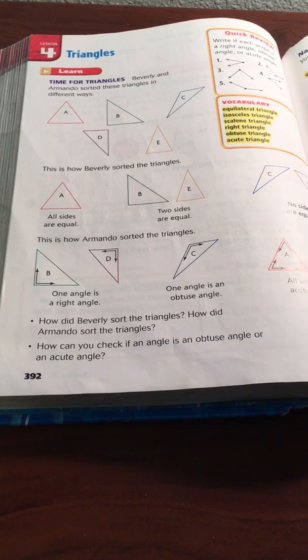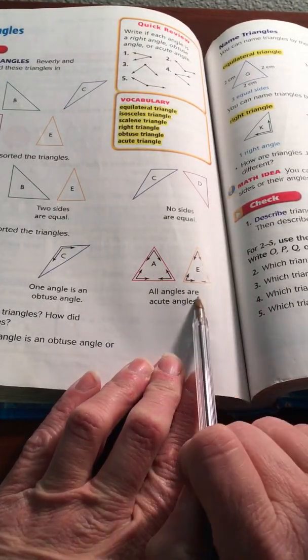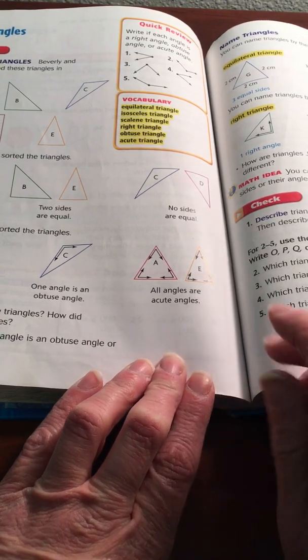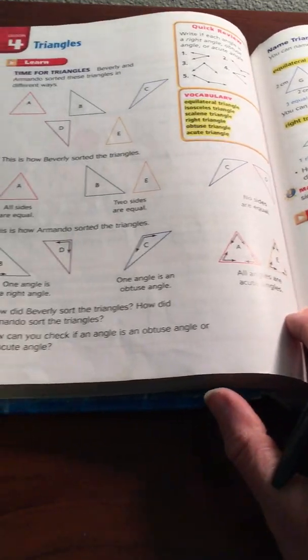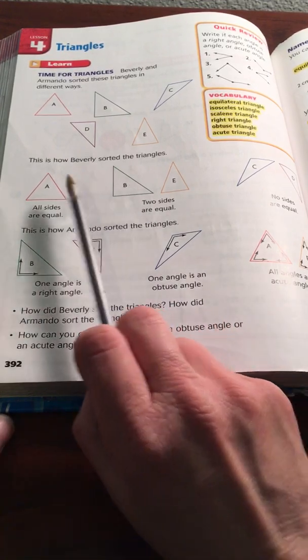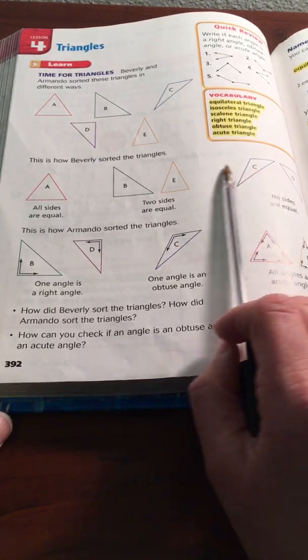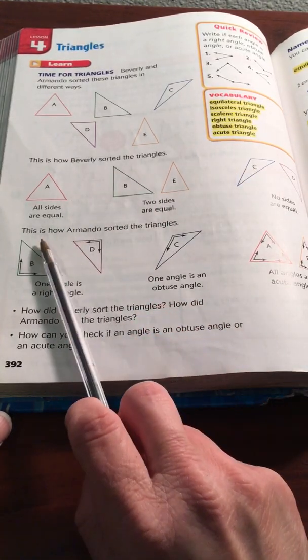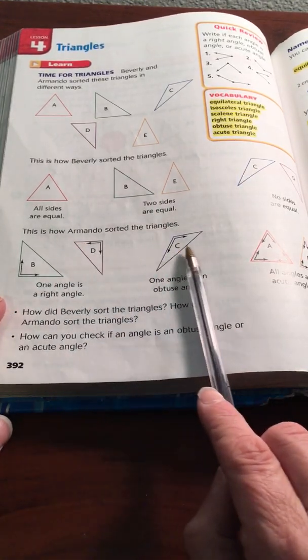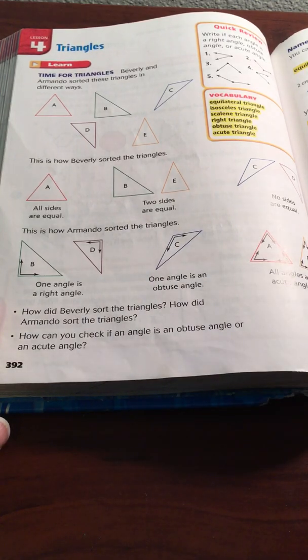And that triangle A and E had 3 acute angles. So he divided it into acute angles over here. So going back to both Beverly and Armando, Beverly decided to divide them all up by how many equal sides or the length of the sides, and Armando decided to divide the triangles and sort them by the types of angles. Both are the right way to do that.